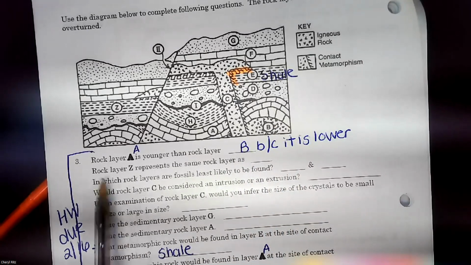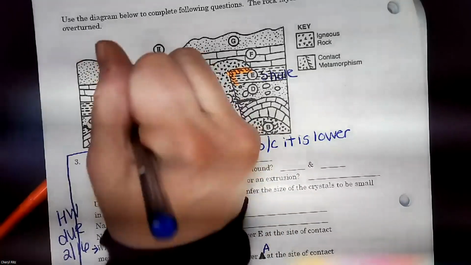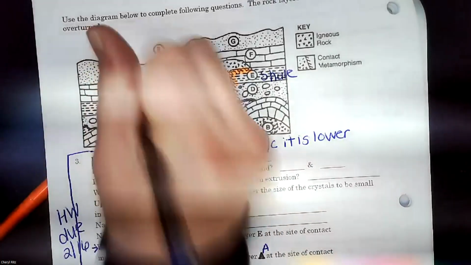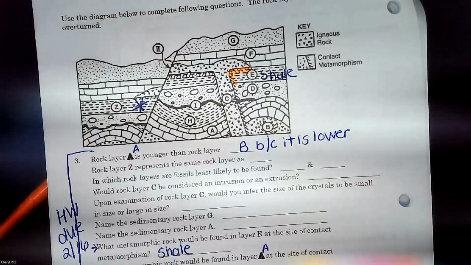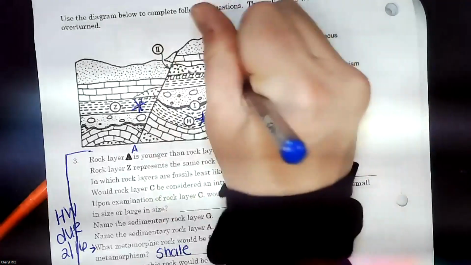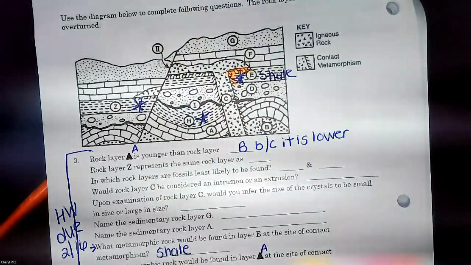All right, going on, layer Z. I feel like this is a trick question. I want to see what you guys said. Layer Z, everybody tell me what they said is the same as what layer? H. H? E. E. Is it H? Oh. Or is it E? E. Not both. Okay, it definitely can't be both.